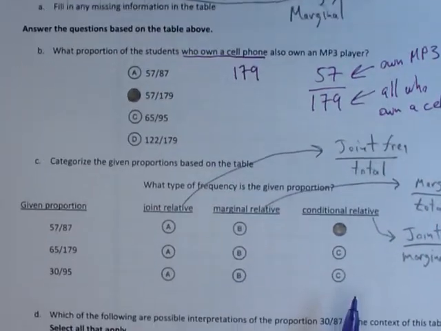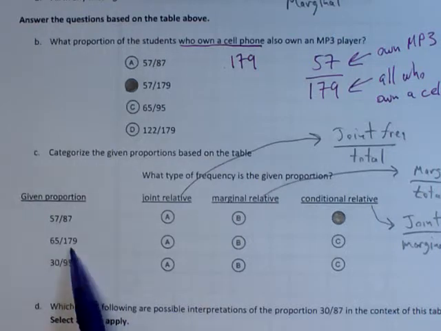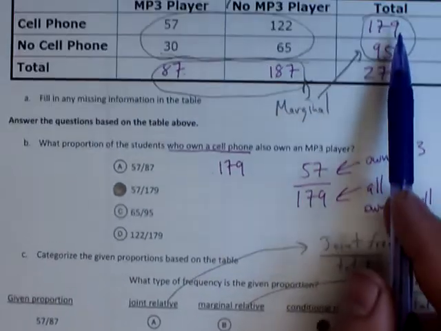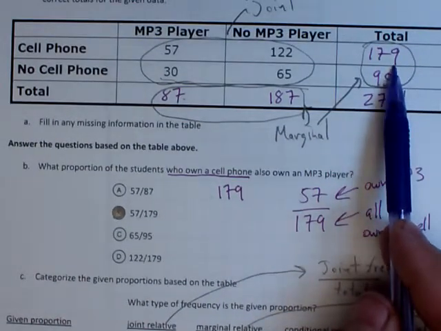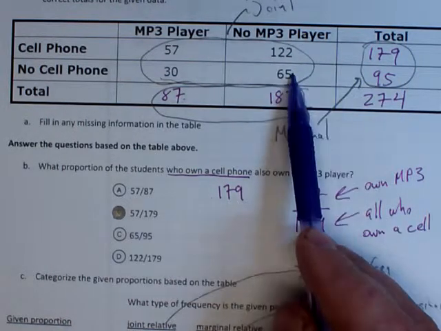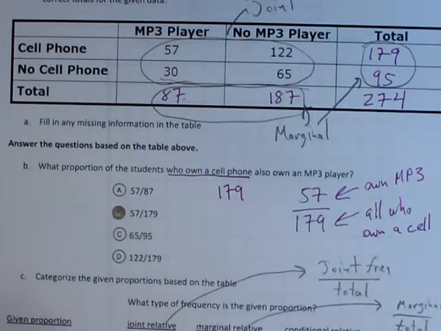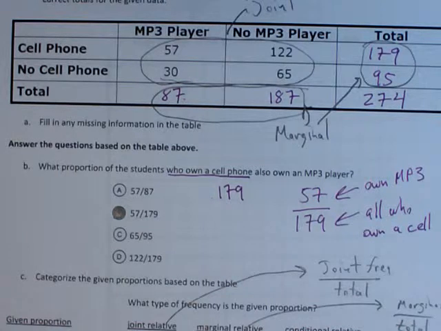179, I'm looking at B now. 179, that's a marginal frequency. And the 65, wait, 65 out of 179. This is a typo.